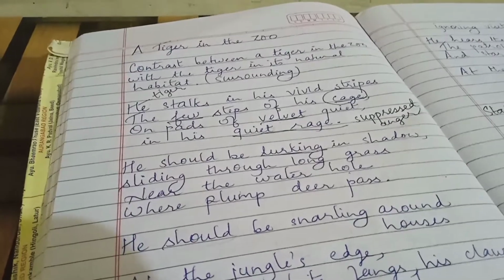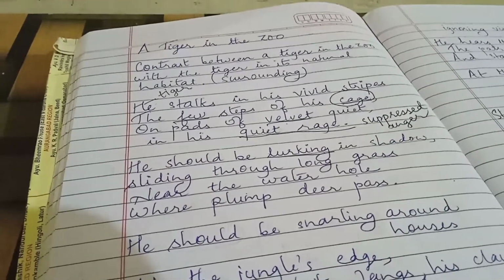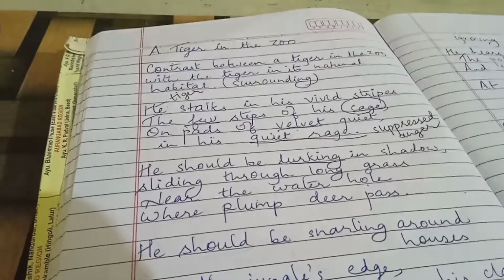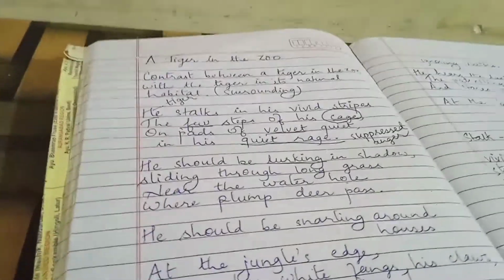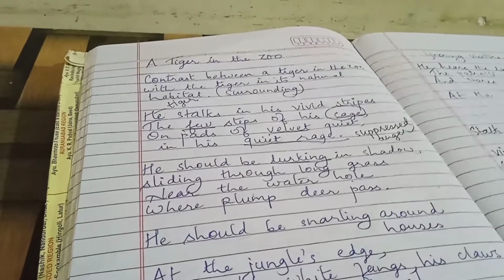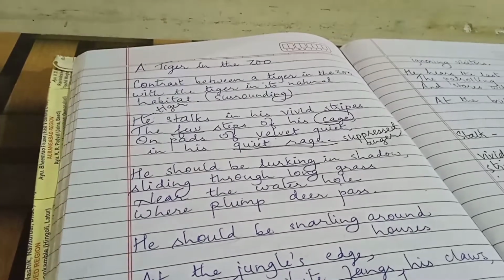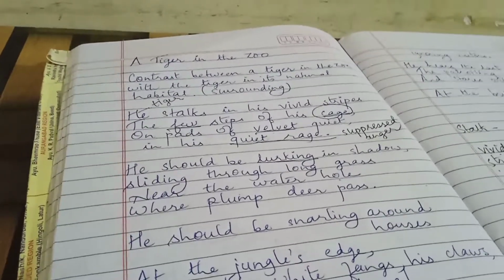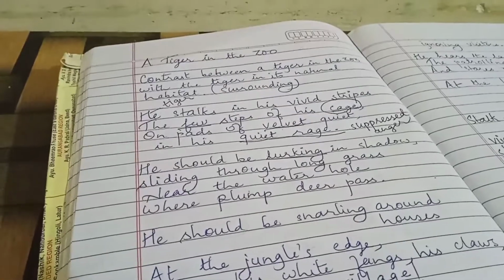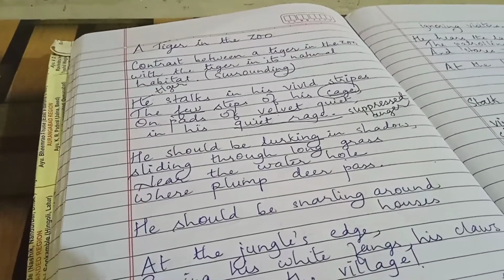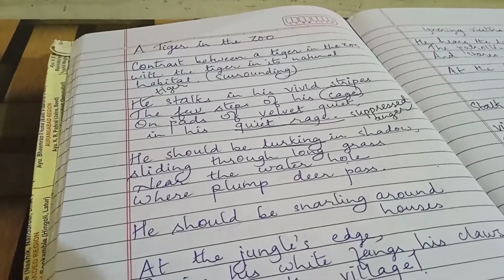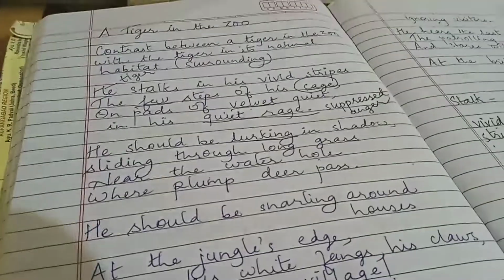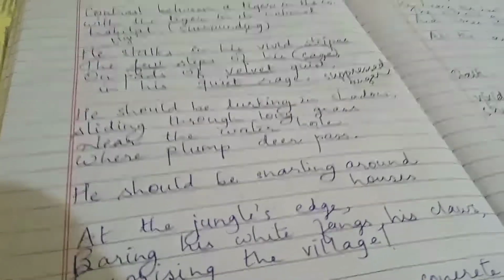He should be lurking in shadow, sliding through long grass near the water hole where plump deer pass. Where should he be hiding? He should be hiding where the water flows, of the river or maybe of the stream, where plump deer will come to drink water, and the tiger will pounce on it and kill his prey.